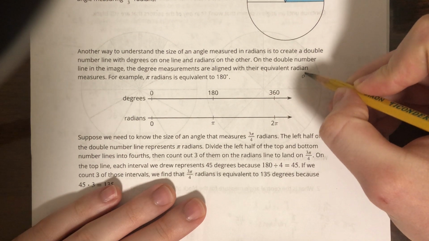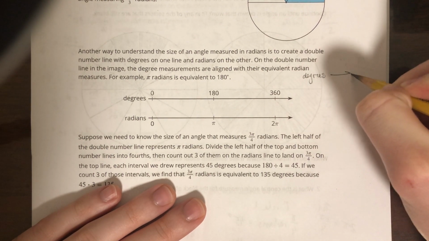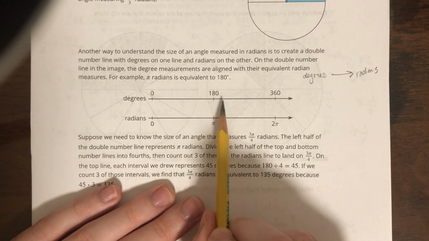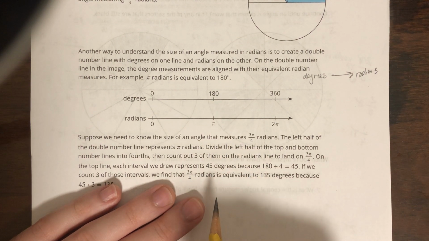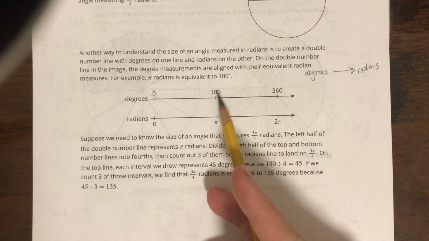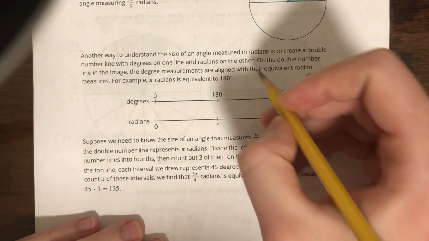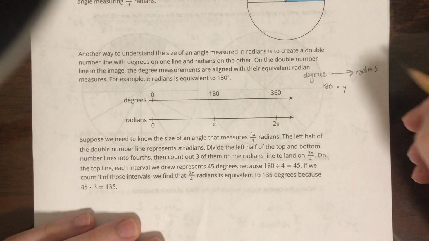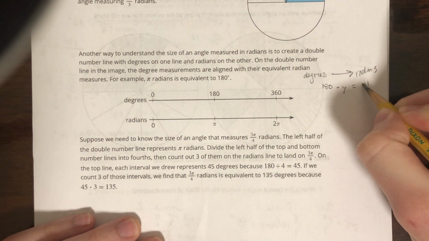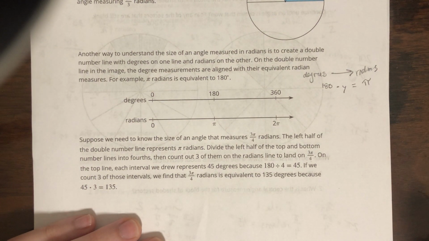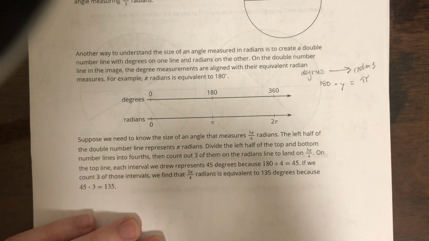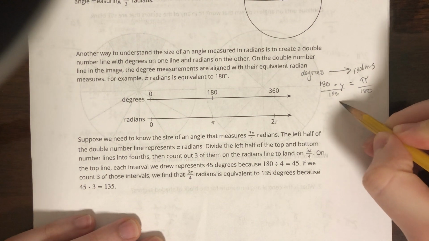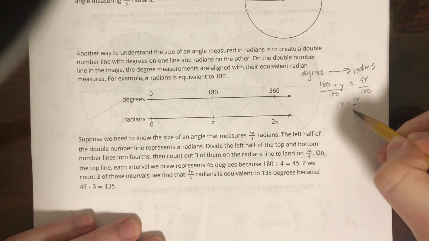So if you think about it, if we're going from degrees towards radians, let's say here we're starting off with 180 and we want to get to pi. Well, you've got to think about what could I multiply 180 by that would equal pi, right? So really they're saying 180 times some number y, or some constant, is going to equal pi. To find that number, we're really just trying to get y alone. I can divide both sides by 180 and we just get y is equal to pi over 180.